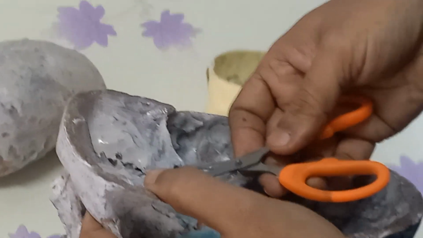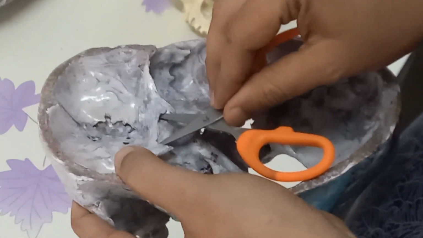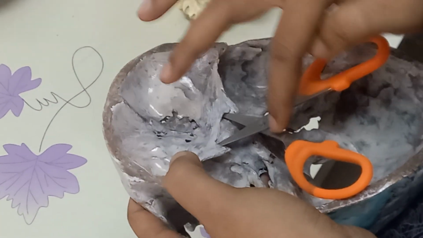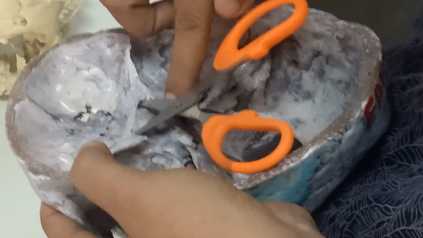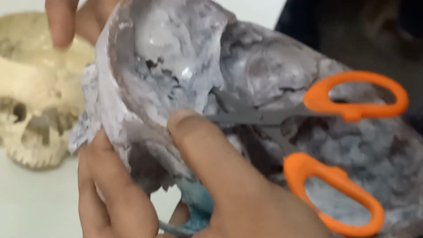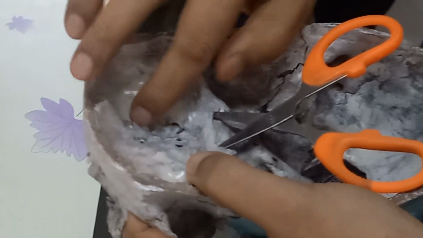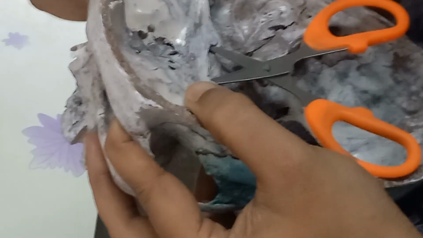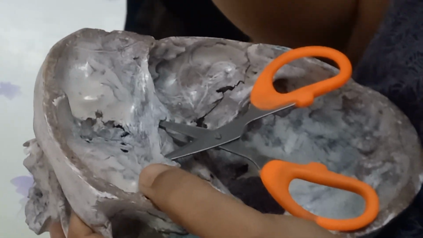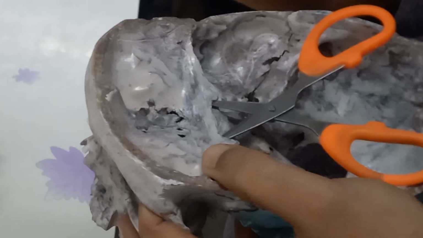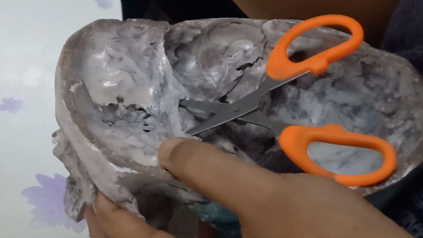From both sides, the optic nerve comes and forms a decussation here, like this scissor, just above the sphenoid, and this optic nerve comes out here on the orbit. Here the olfactory bulb was smaller, but this optic bulb is larger, almost the size of a table tennis ball, that is your eyeball.